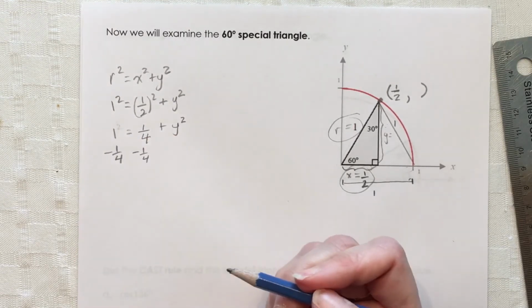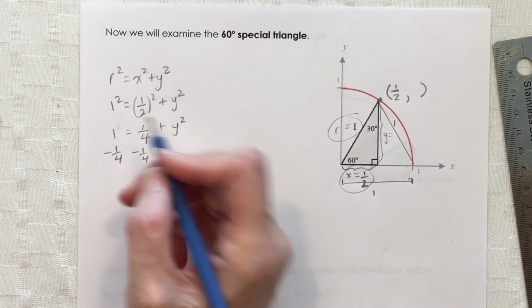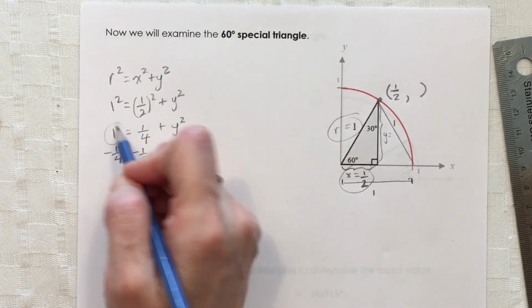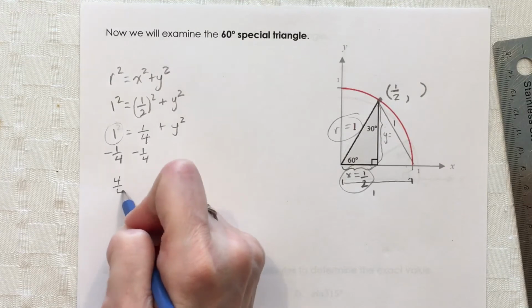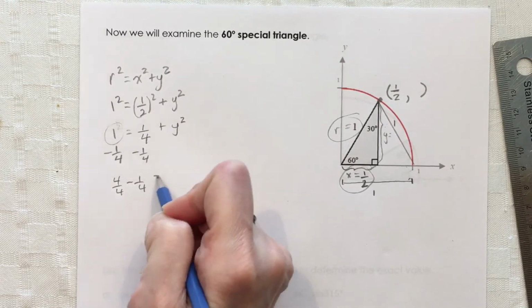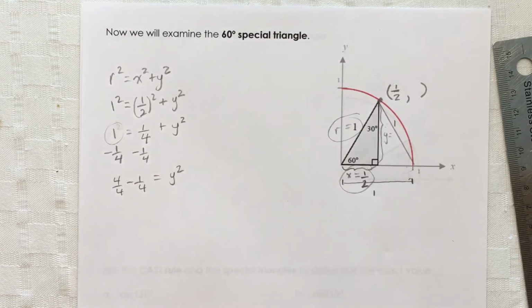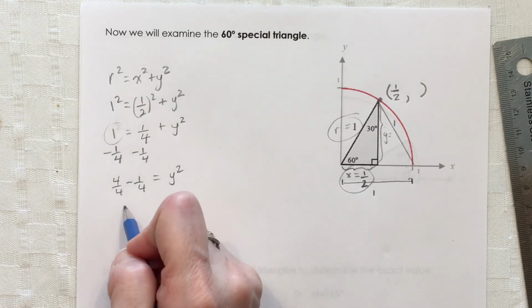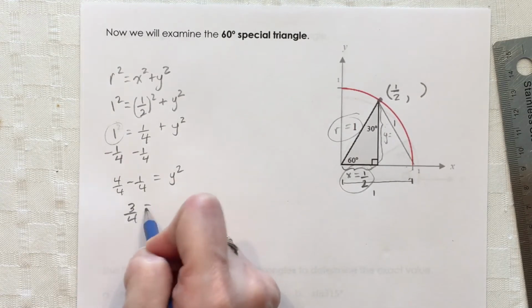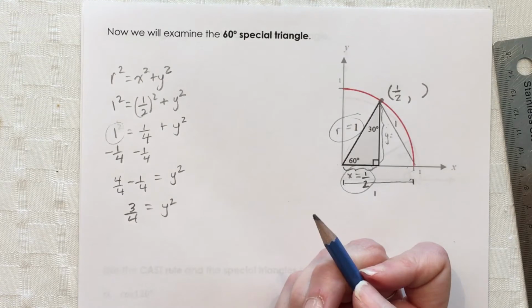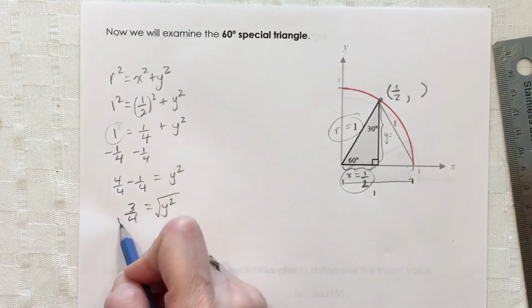So 1 minus 1/4, a lot of people would just know that's 3/4. Some people might want to change 1 to 4/4 and get a common denominator if you aren't comfortable just doing it in your head. And now we want a square root.